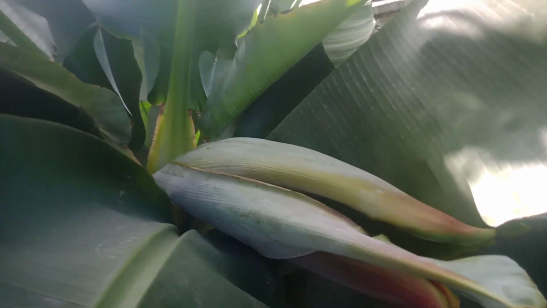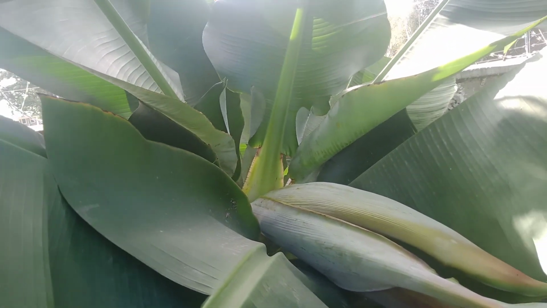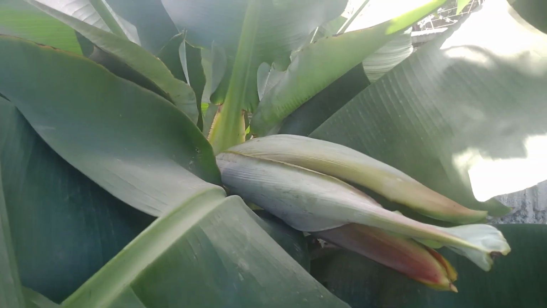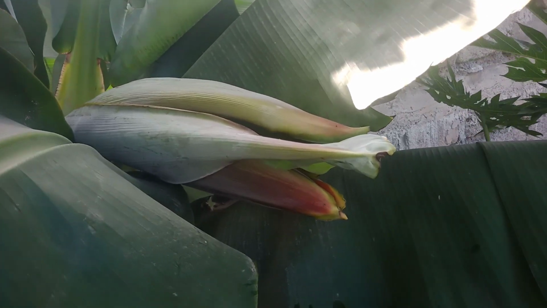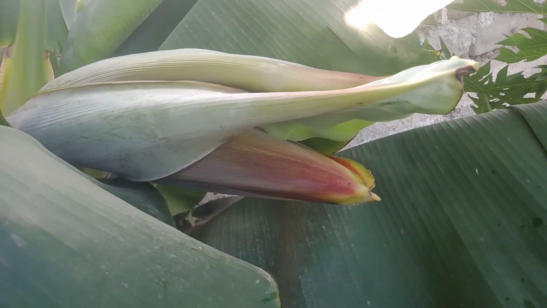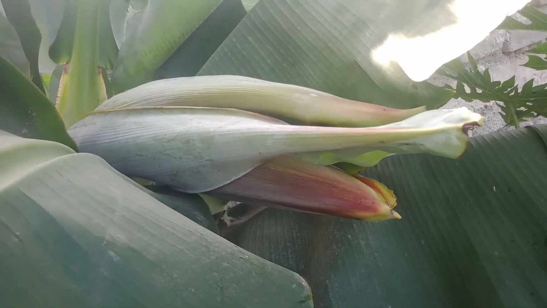So this is day 2, my friends. Look at that banana flower moving at a very fast speed.